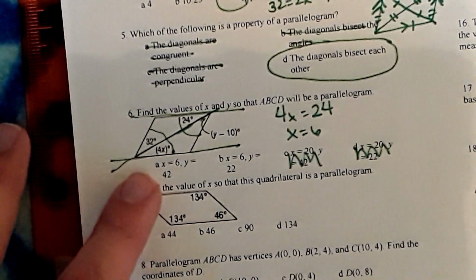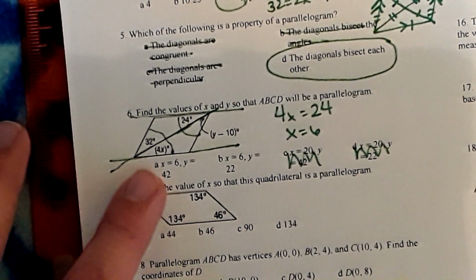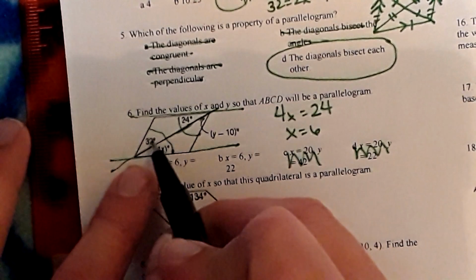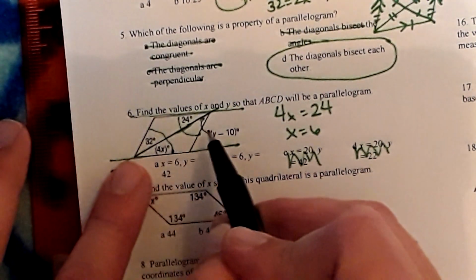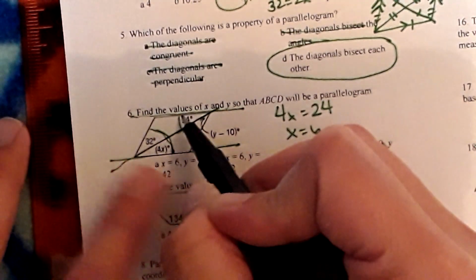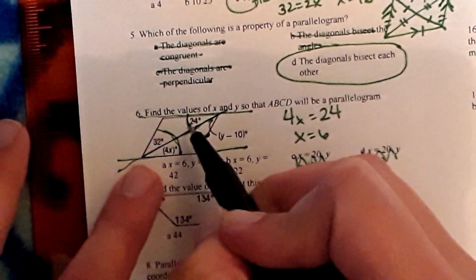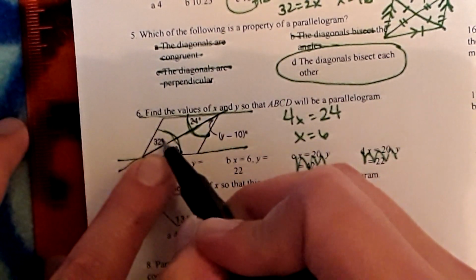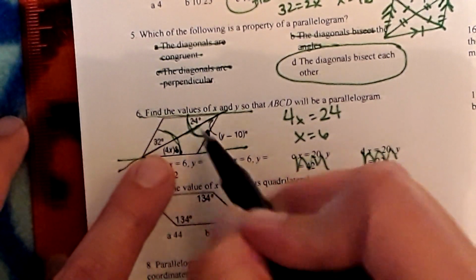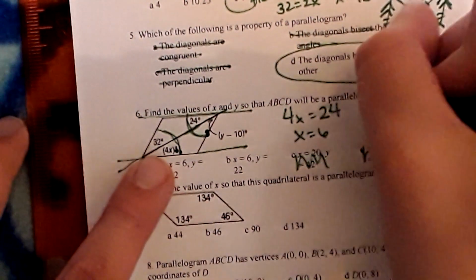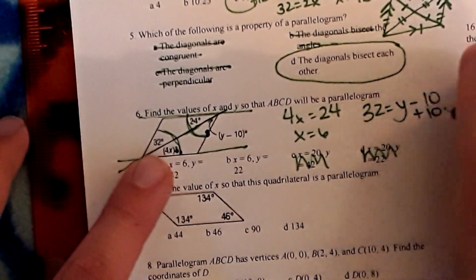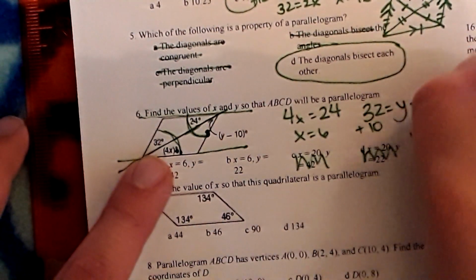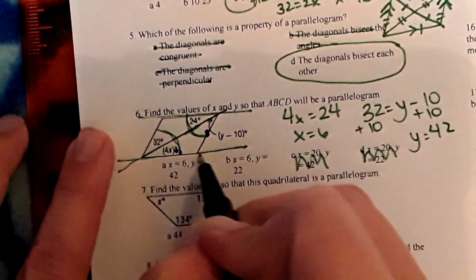Then I need to find y. This angle here is equal to 32 degrees. I know that because this angle is equal to this one, and this is equal to 24, then this angle must be 32 because they have to add to the same number. So 32 equals y minus 10, and y equals 42. So our answer is A.